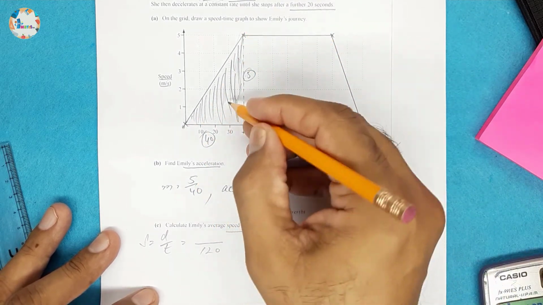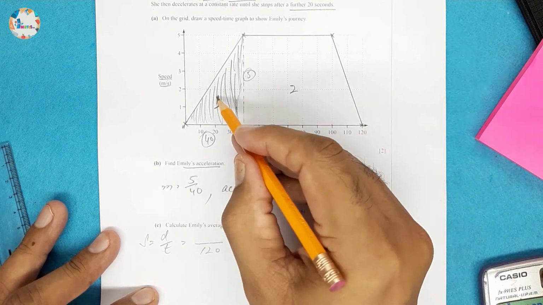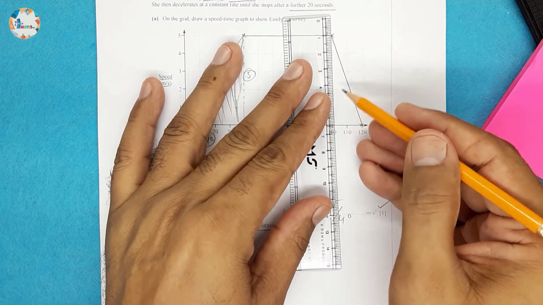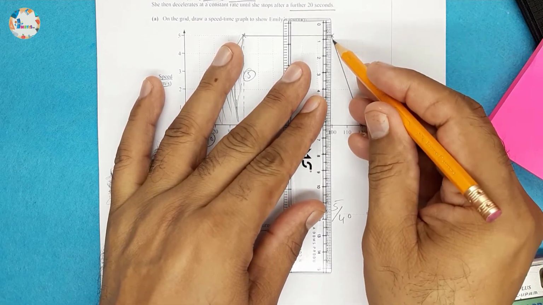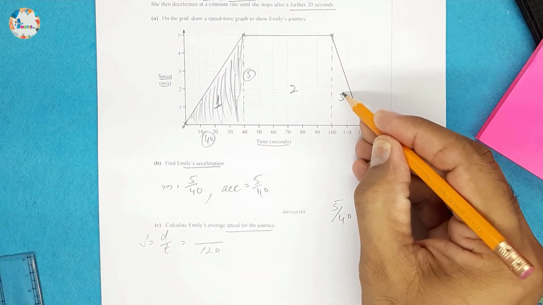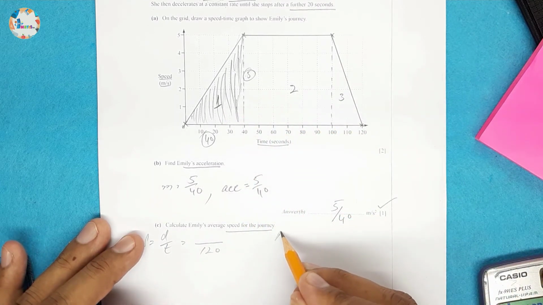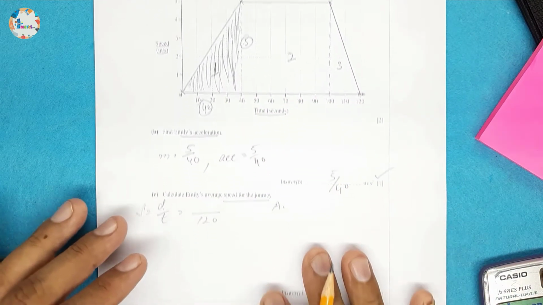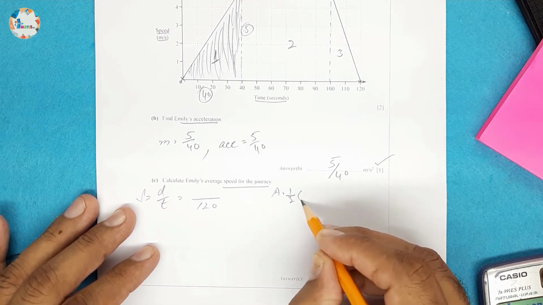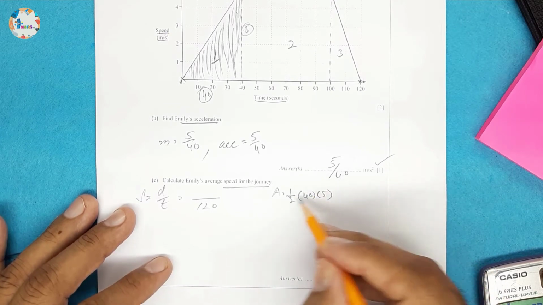Area under the graph will be shape 1, shape 2. So these two shapes will be there. Basically a third shape is also there, which is this triangle, which we can draw with a dotted line. So this will be the third shape. So area of triangle will be half into base into height. So half into base is 40 into height will be 5. So this will be the triangle.